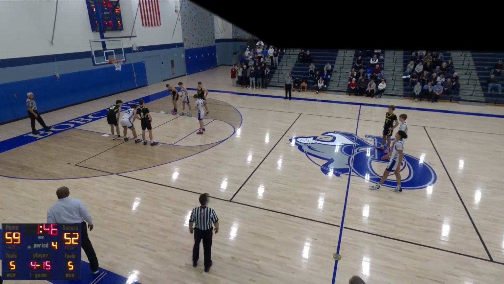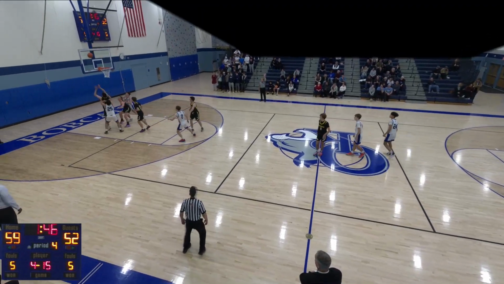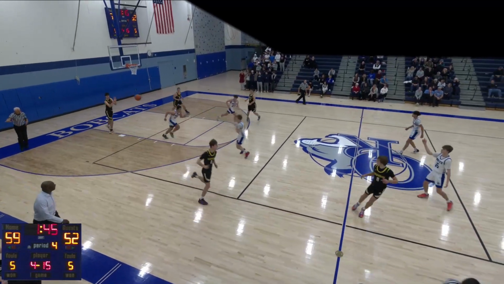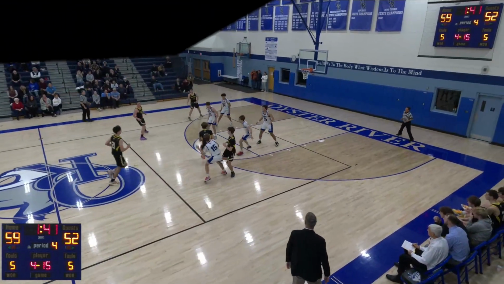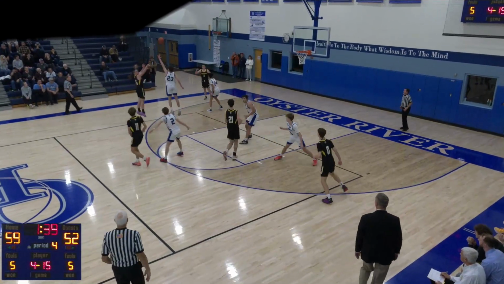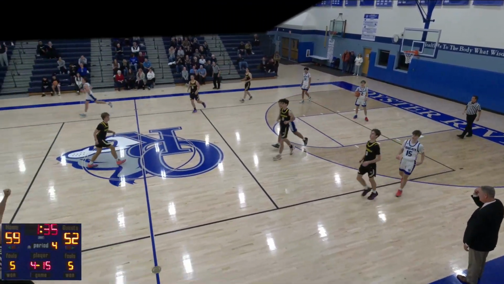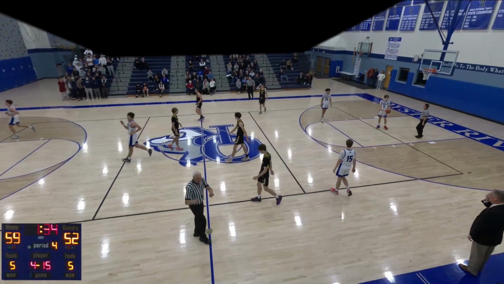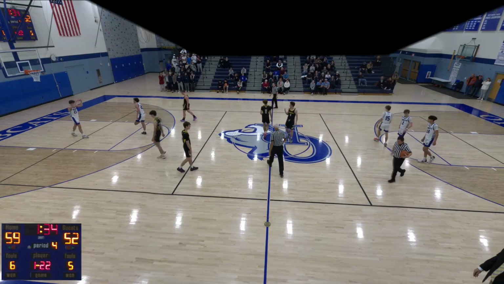And here comes the second shot. No good. Rebound by McCool. Still a 7-point game. No good. Rebound Brewer. And that's a foul on McCool. Varney's going to take 2. On to the line.